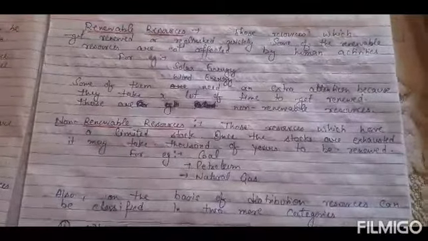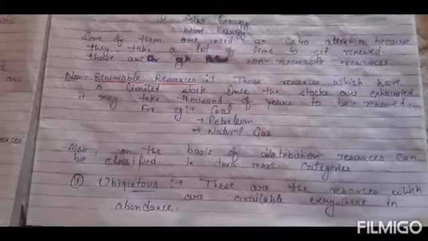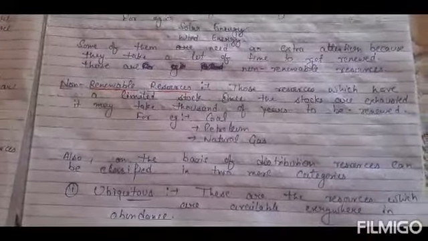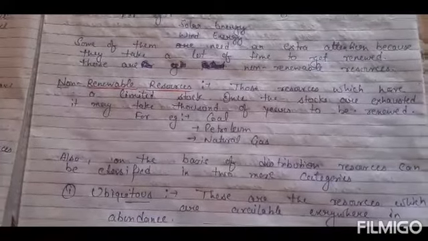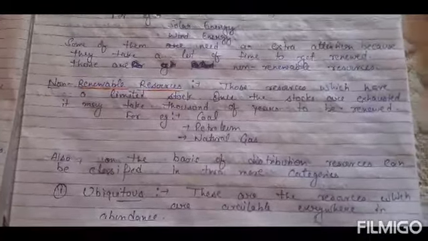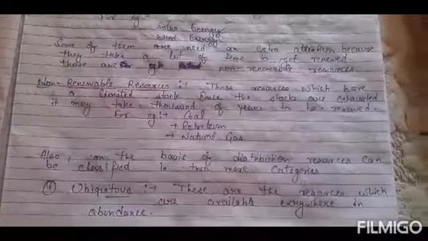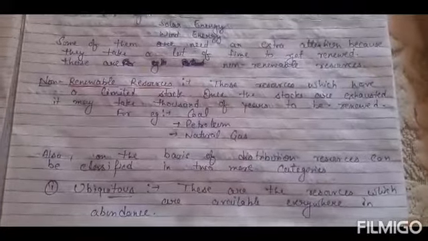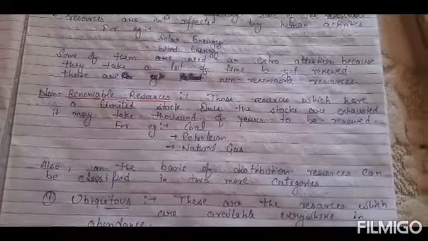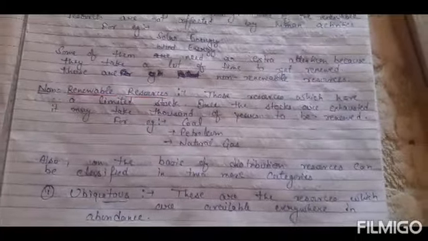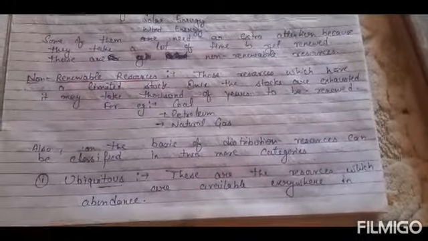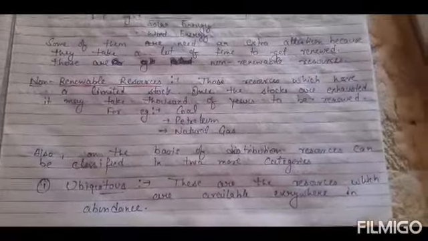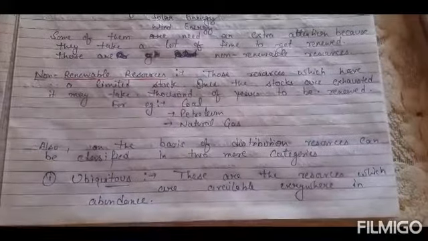Those are non-renewable resources. Non-renewable resources are those which have a limited stock on the earth. Once the stocks are exhausted, it may take thousands of years to be renewed. अब यहाँ पे कहने का मतलब ये है कि अब बहुत से रिसोर्सेज ऐसे भी हैं जो रिन्यू हो तो सकते हैं बट उनको रिन्यू होने में बहुत ज़्यादा लंबा समय लगता है. फॉर एग्जाम्पल कोल, पेट्रोलियम एंड नेचुरल गैस.